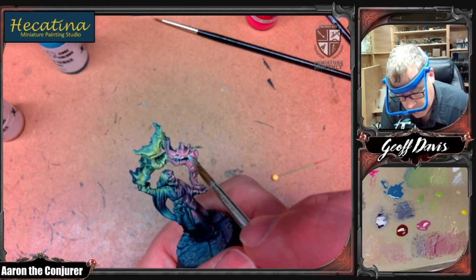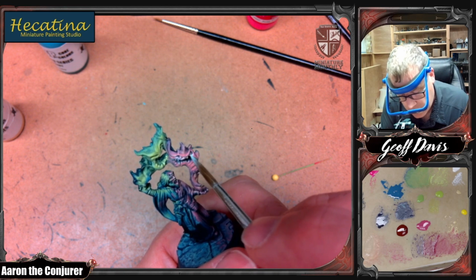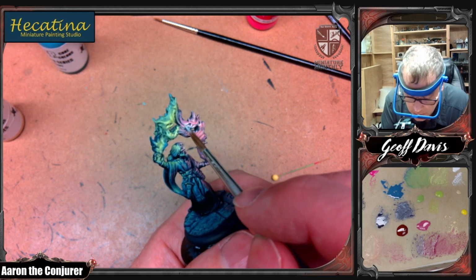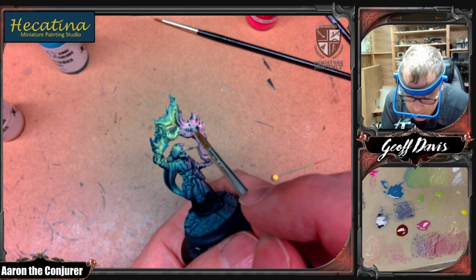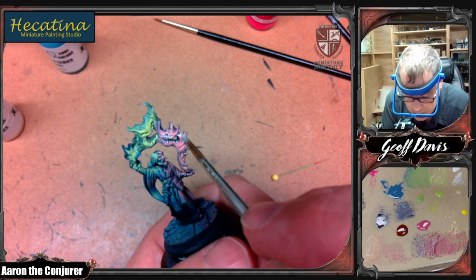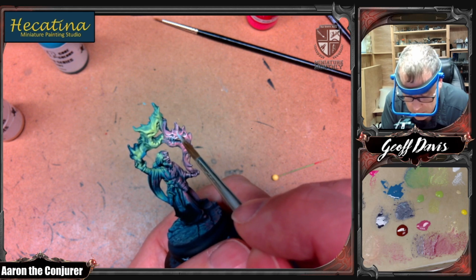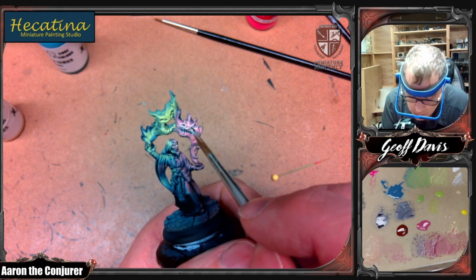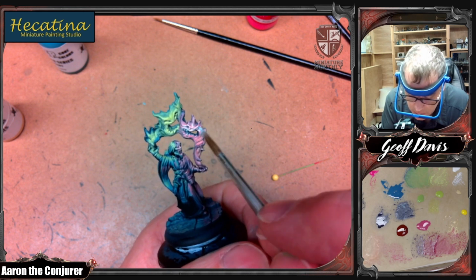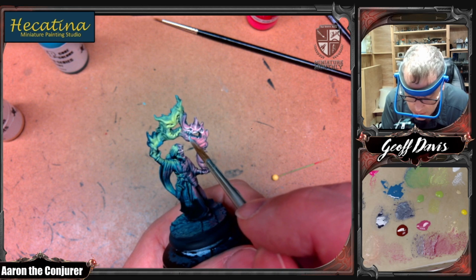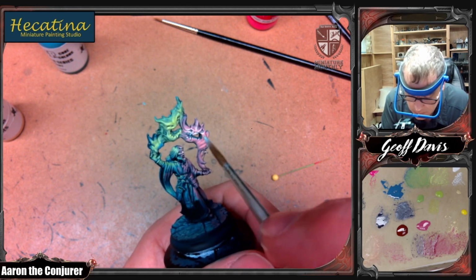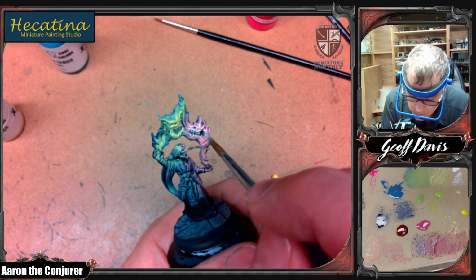We need this because in the hierarchy of what makes things look like they're lit, the most important one is value. The second one is saturation. So we just brought in a little bit more magenta saturation with that fluorescent. We're keeping the values high by re-adding the white in the area of our light source.